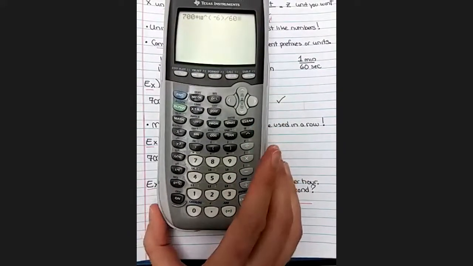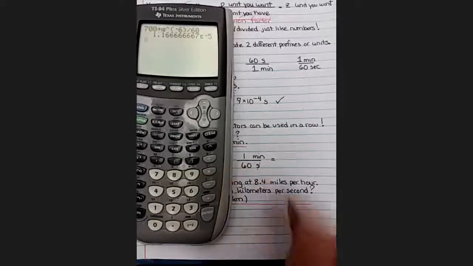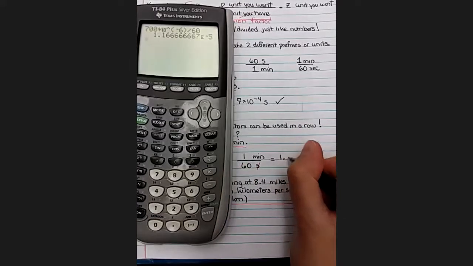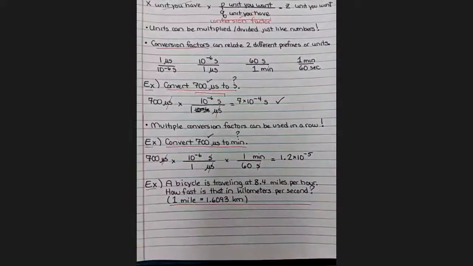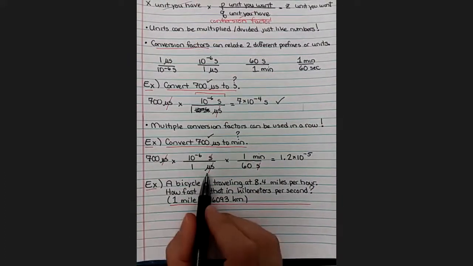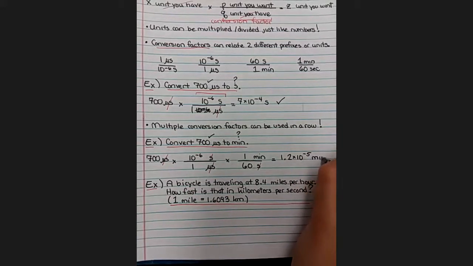Going to make sure we don't forget any of our numbers. So we've got 1.1666 times 10 to the negative 5. So we'll shorten that to 1.2 times 10 to the negative 5. And then we'll do our units. So microseconds cancel, seconds cancel, and we're left with minutes.